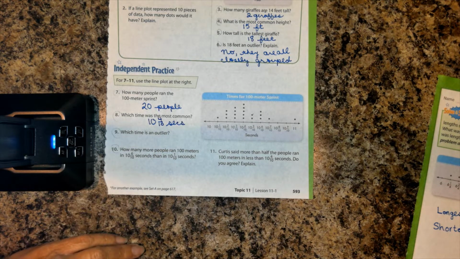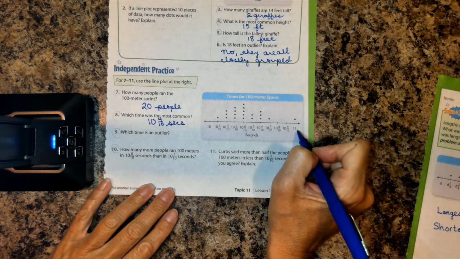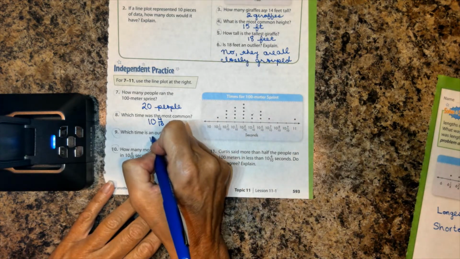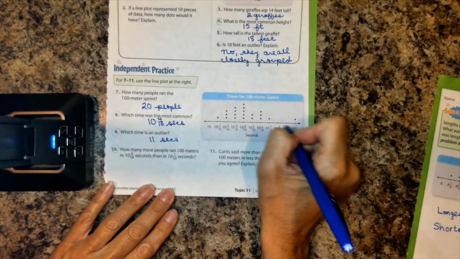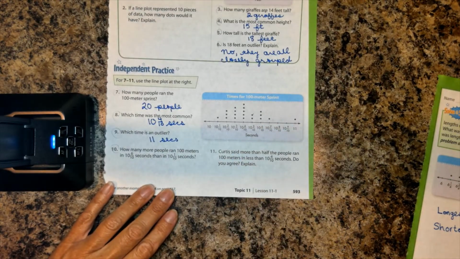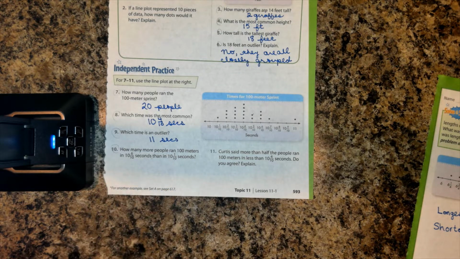Which of the times is an outlier? Remember, for an outlier, you look for a number all by itself, either towards the right or it can be towards the left too. And it looks like 11 seconds is way off by itself. So 11 seconds, because there's a pretty good gap between it and the next nearest number, would be our outlier.